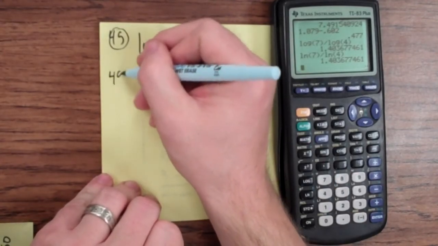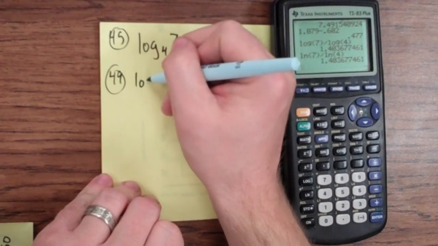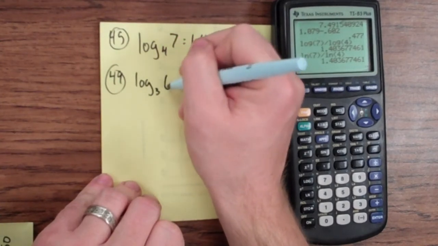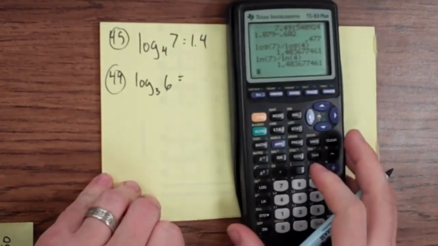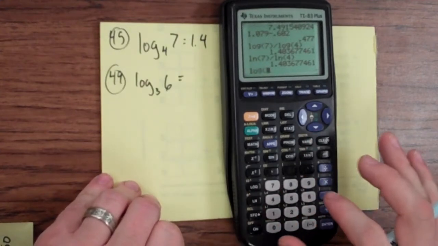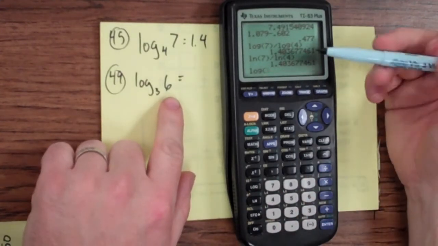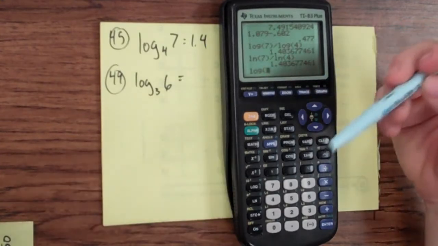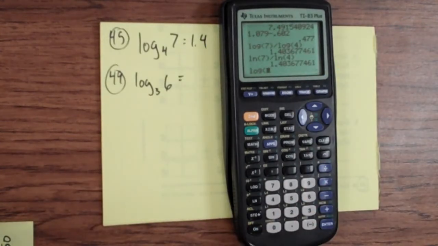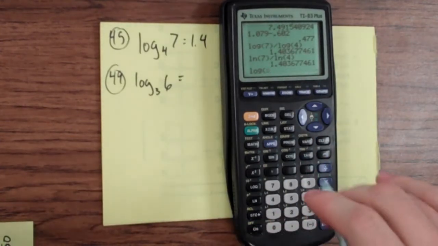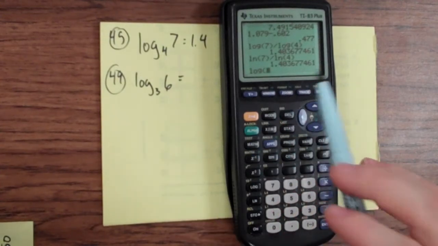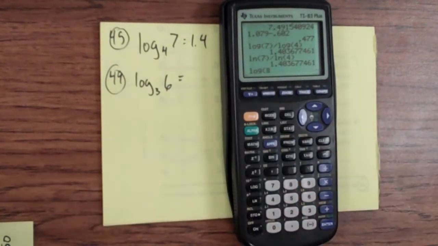49. Log base 3 of 6 equals, alright, so here we go. The easy thing about the change of base formula is to remember it's the log of one of them over the log of the other one. A lot of times people will get that confused. Which one's on the numerator, which one's in the denominator.